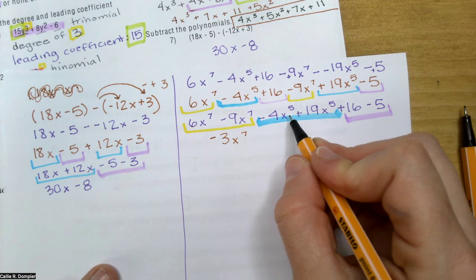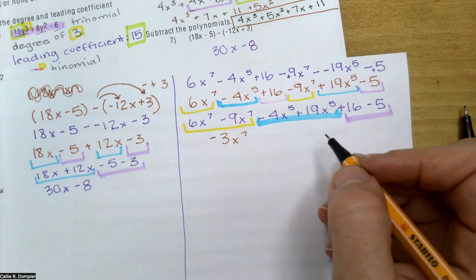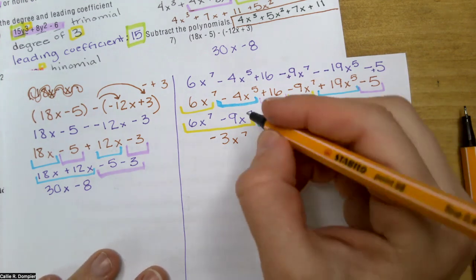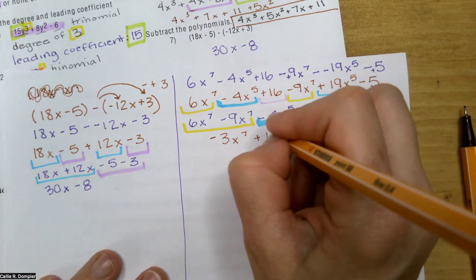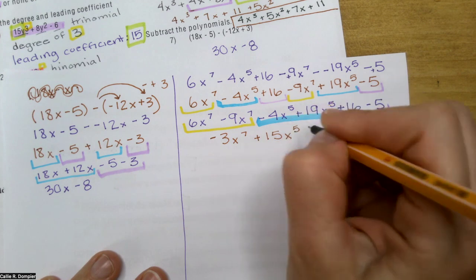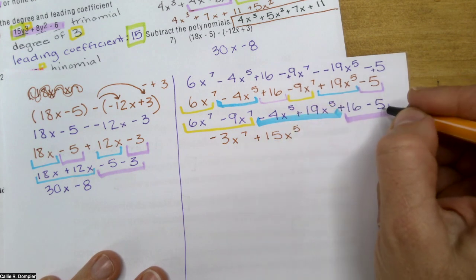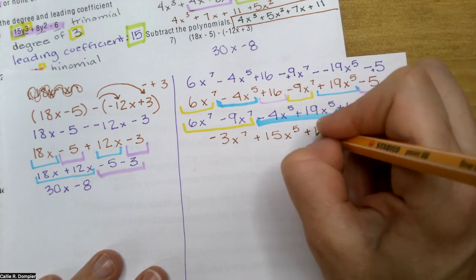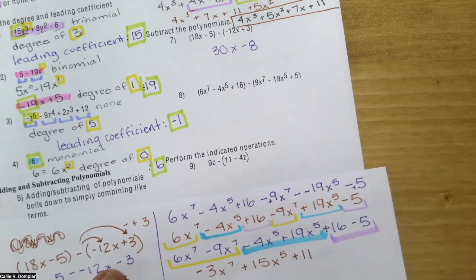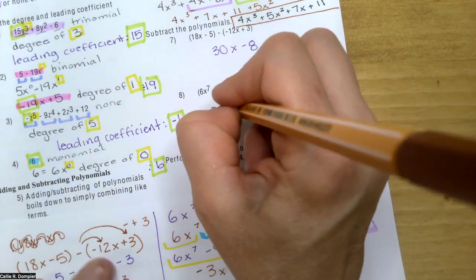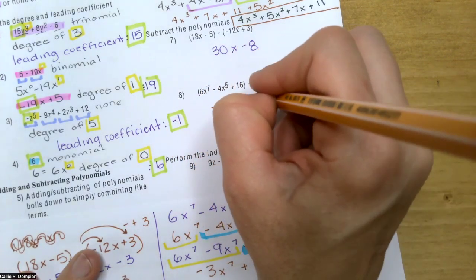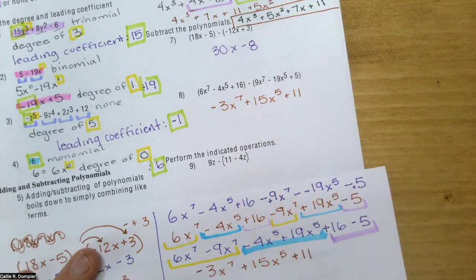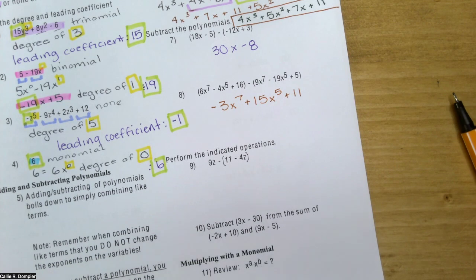Here we have a negative 4x to the 5th plus 19x to the 5th. Negative 4 plus 19, or I think of it as 19 minus 4, is just plus 15x to the 5th. And then a positive 16 minus 5 is positive 11. So our final answer here is negative 3x to the 7th plus 15x to the 5th plus 11. And you always want to make sure you have it in descending order of the exponent, right?